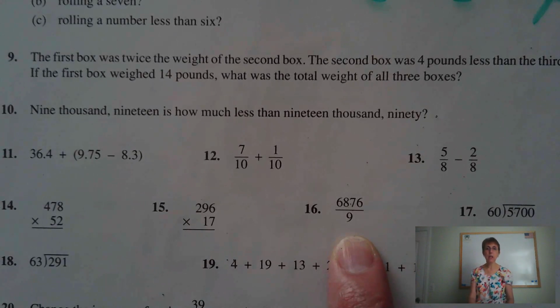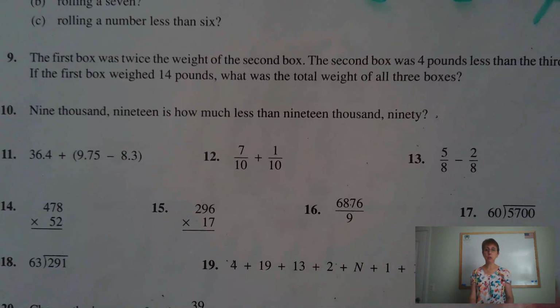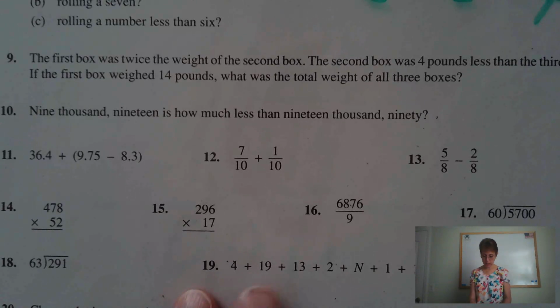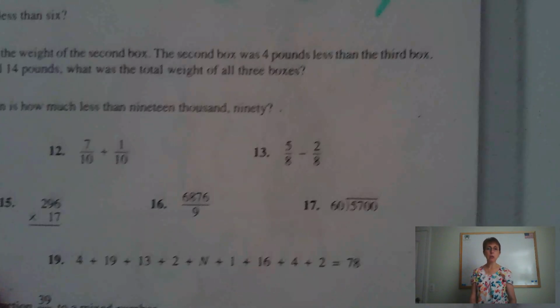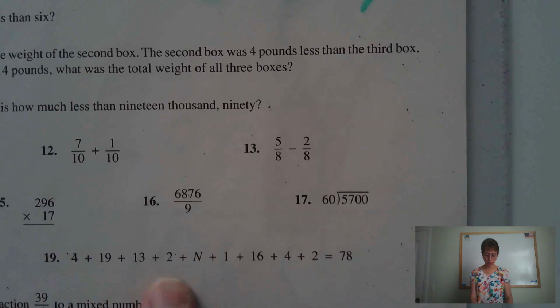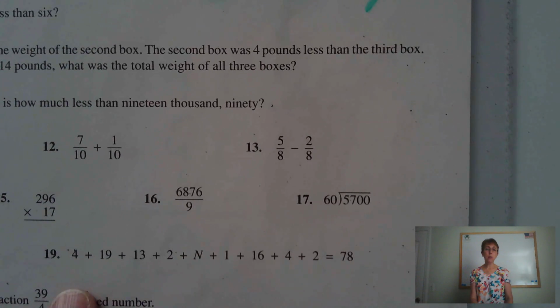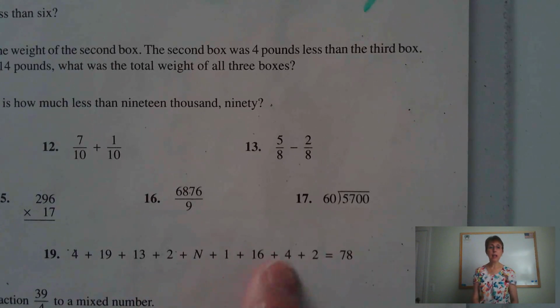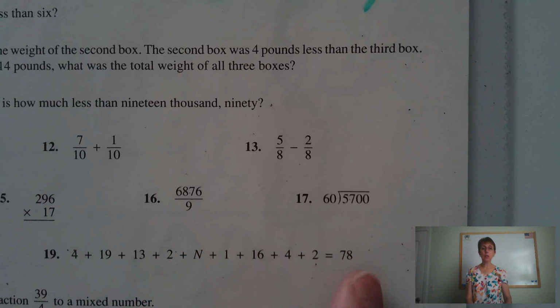Number 16, okay, you do this as a long division problem, of course. It's a rather large improper fraction, but set it up as a long division problem. Number 17, long division. 18, long division. Number 19, you have a rather long addition problem. The total is 78, so you need to look at what all of these other add-ins add up to, and then after you have that total, then you can say, well, that plus n equals 78, and then you can figure out what that n is equal to.